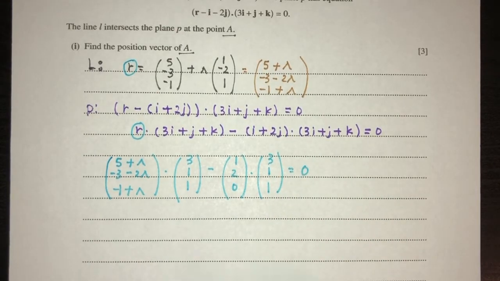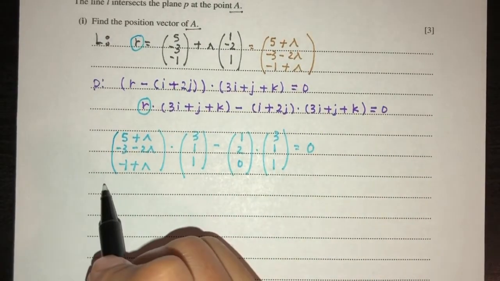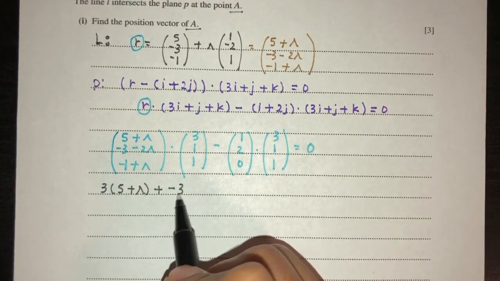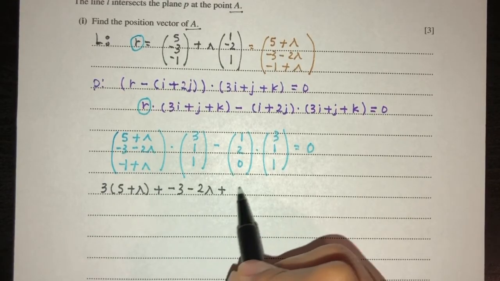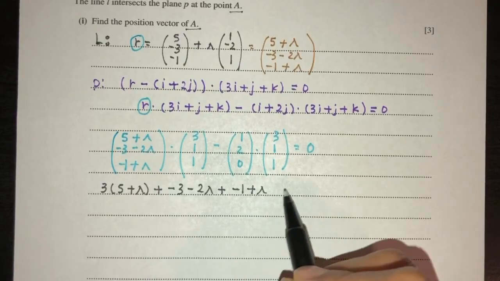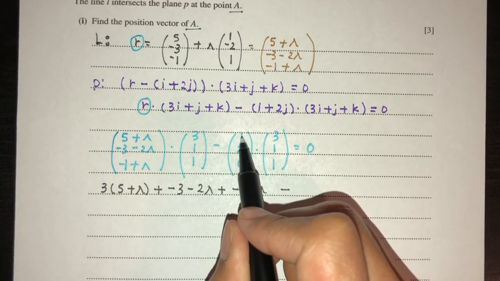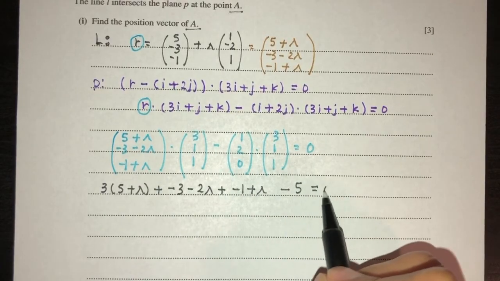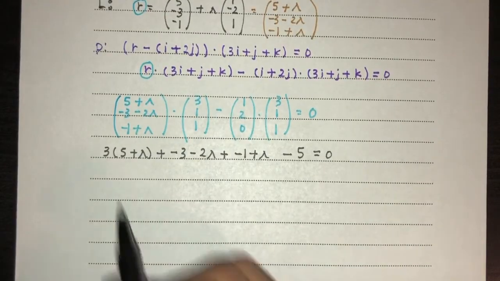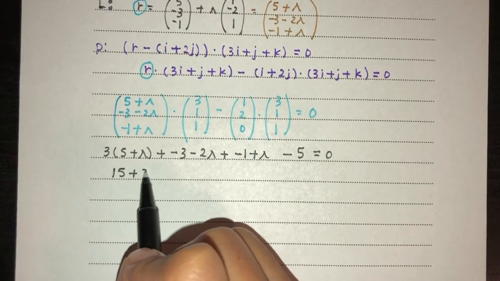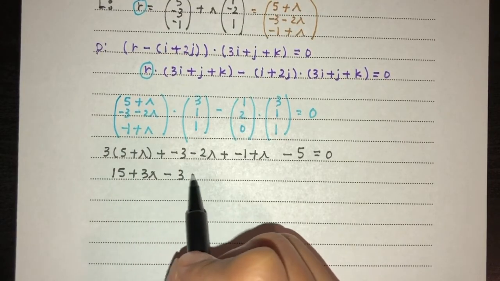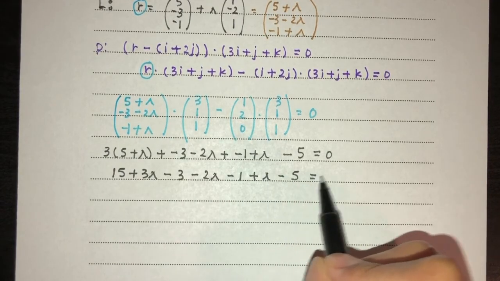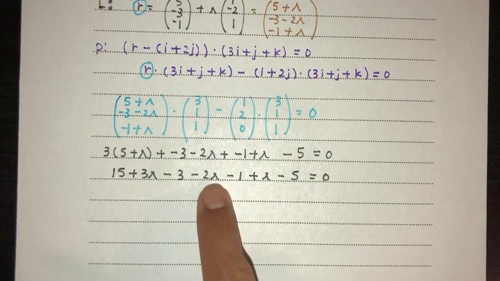So now we have to simplify. This one will become 3 times (5 plus lambda) plus (minus 3 minus 2 lambda) plus (minus 1 plus lambda). This is what? So 1 times 3 is 3 plus 2 is 5. So here is minus 5. Now we have to simplify. That will be 15 plus 3 lambda minus 3 minus 2 lambda minus 1 plus lambda minus 5 equal to 0. So here we have to find the value of lambda.